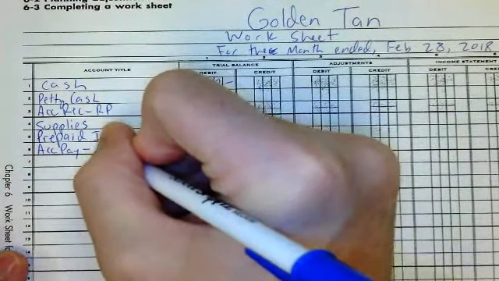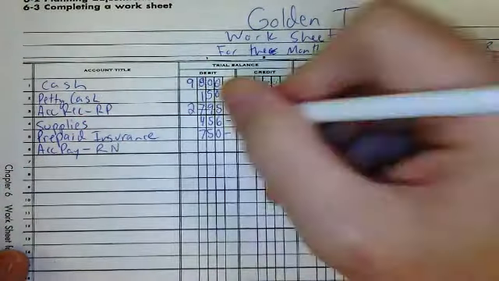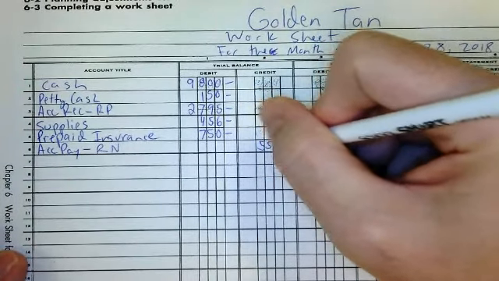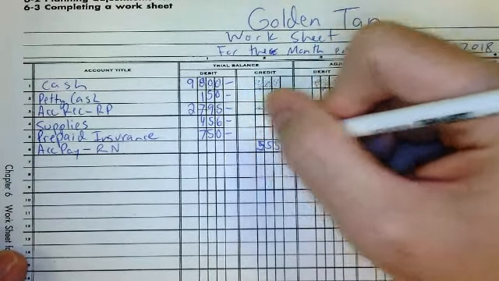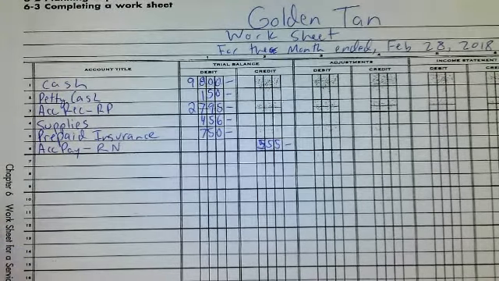I'm going to do RN, registered nurse, and we owe them $555. That is our only account payable. That's a nice spot to be in as a business.